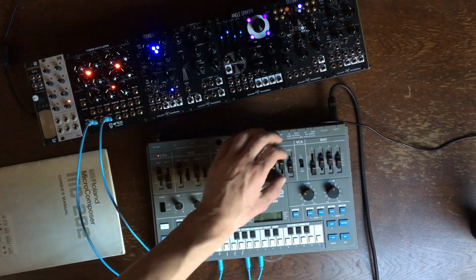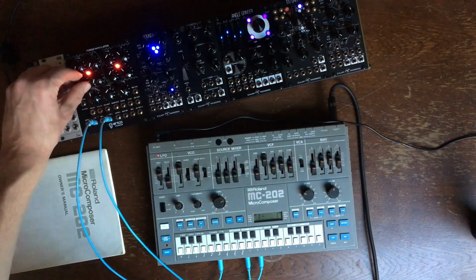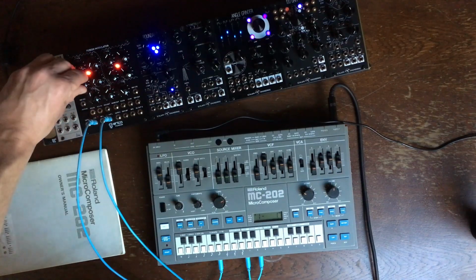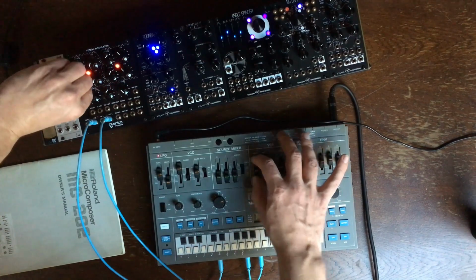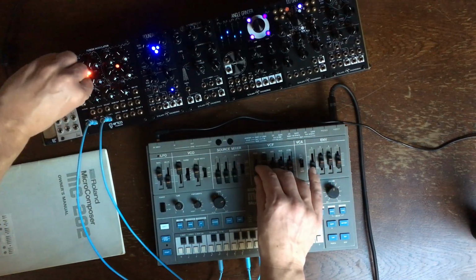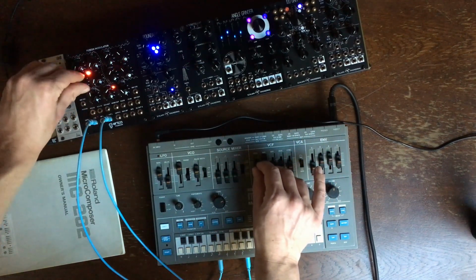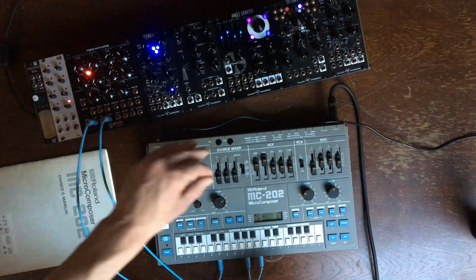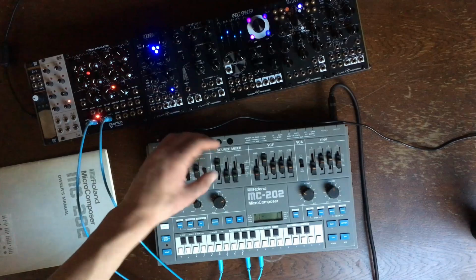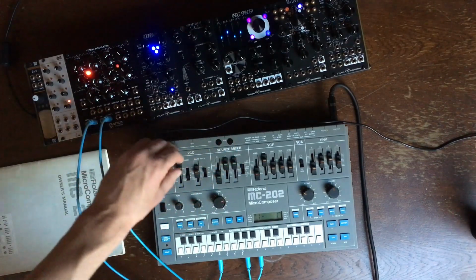We make some drum sounds. With the filter. You can quickly become a very powerful thing.